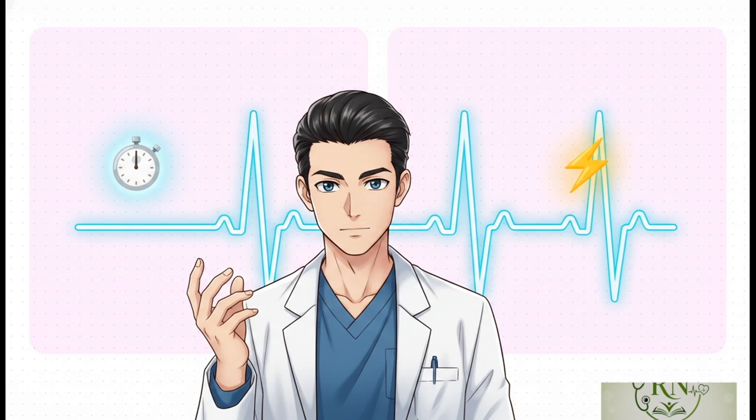Let's see how our specific intervals measure up. This is where we really get into the precise split-second timing of the heart's electrical signals. We're looking at two crucial measurements here. First, the PR interval is clocked at 0.16 seconds. That falls perfectly right into the healthy 0.12 to 0.20 range, which means the signal is traveling down to the ventricles at a totally healthy, unobstructed speed.